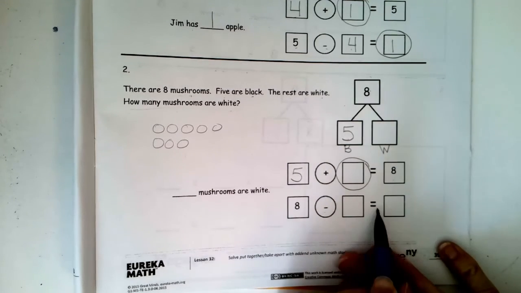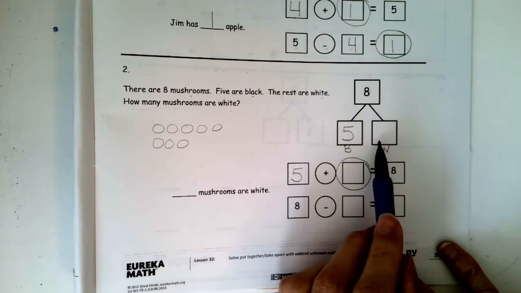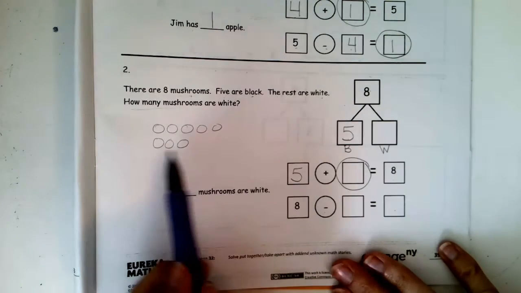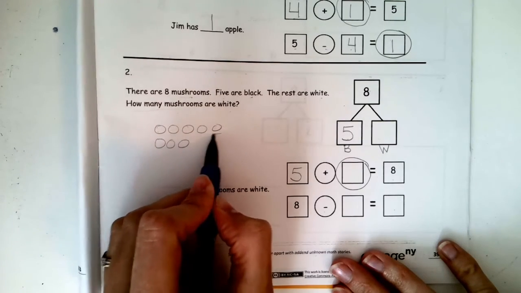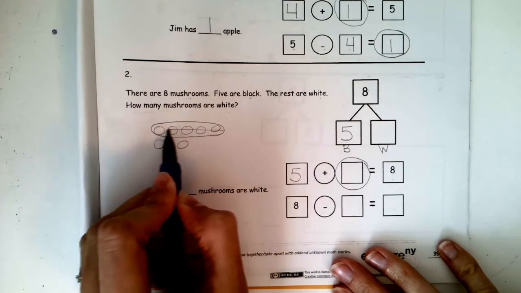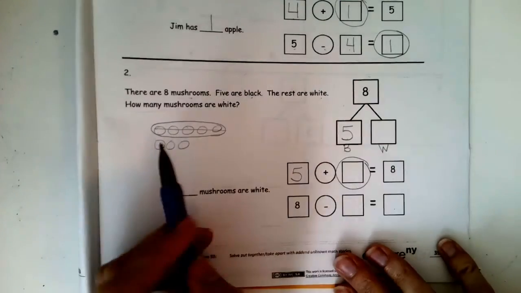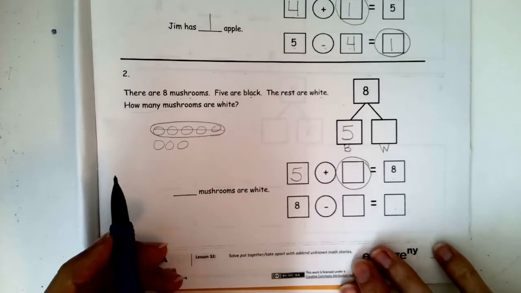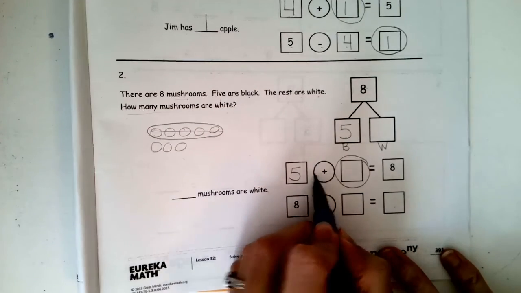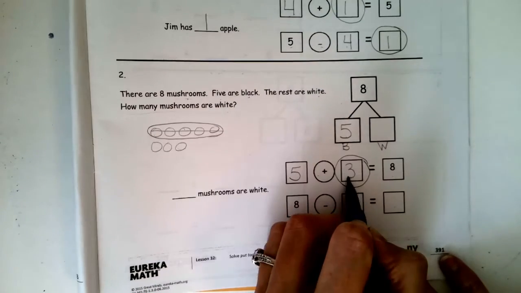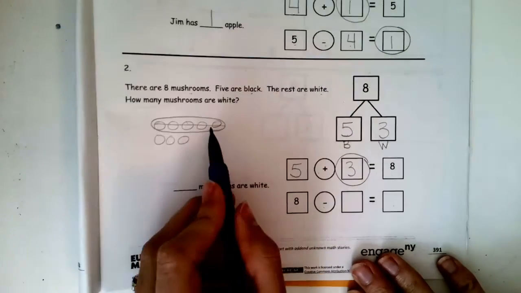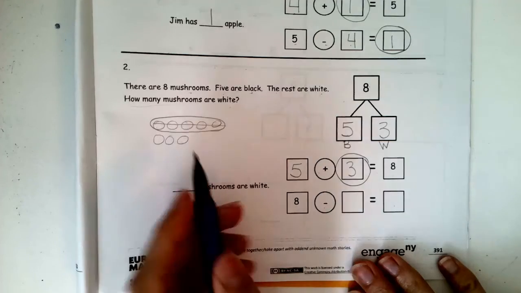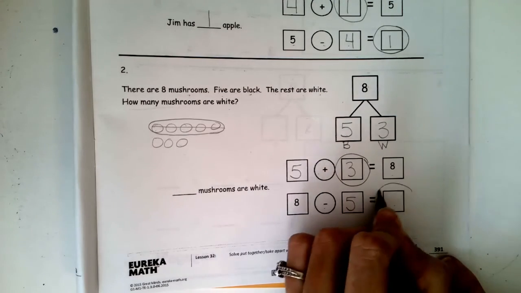8 take away something equals something. Oh, how do we get this last part? What haven't we done in our picture? Shown that 5, right? 1, 2, 3, 4, 5. Circle it or cross it out so you know that this is the other part we're looking for, right? 5 plus 1, 2, 3 gives us 8. That means 8 take away, what did we separate in our picture? 5 equals what?